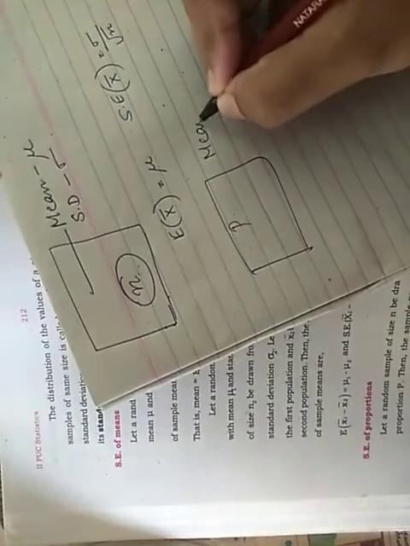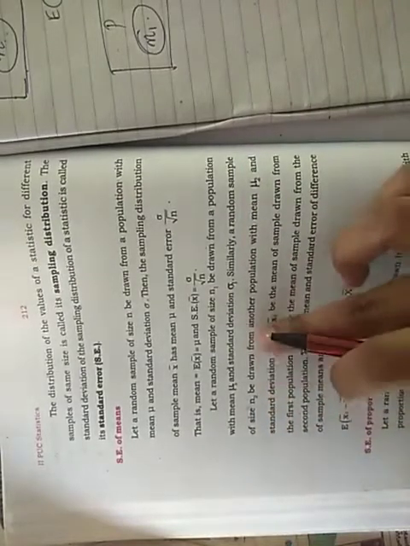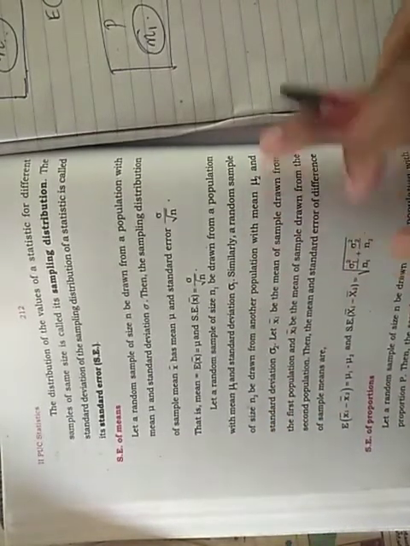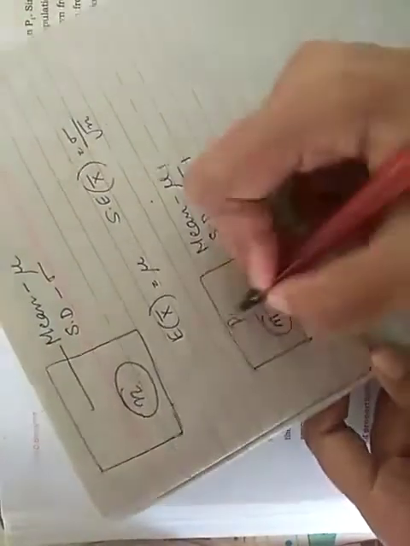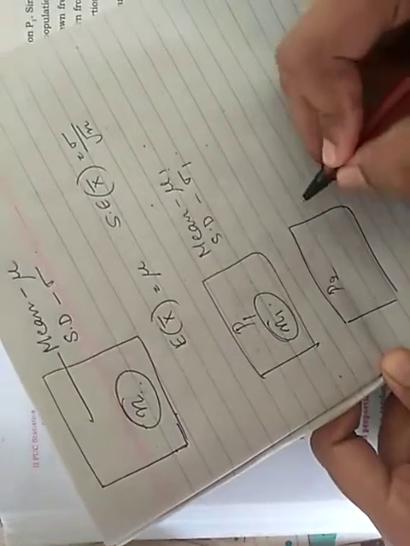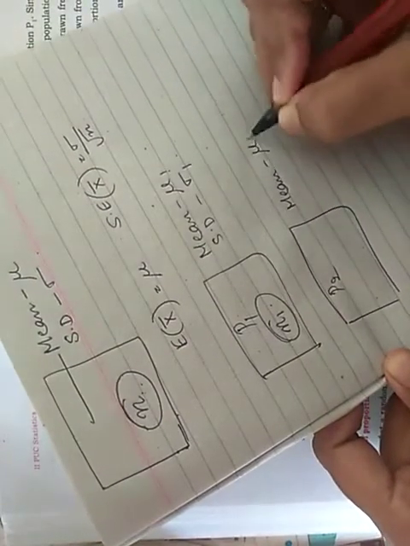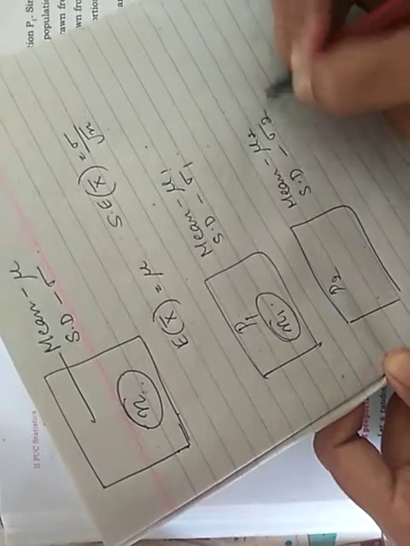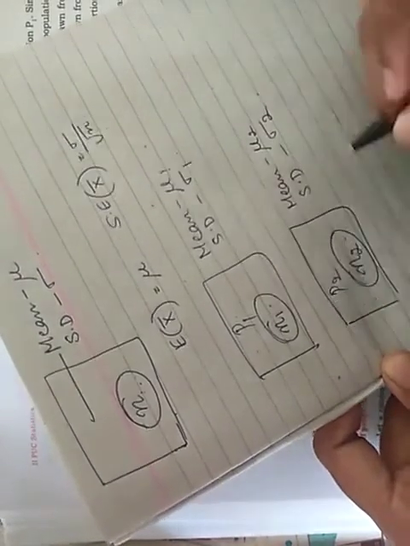This is the population whose mean is mu1 and standard deviation is sigma 1. I am taking a random sample of size n1. Similarly, a random sample of size n2 is drawn from another population with mean mu2 and standard deviation sigma 2. We'll call these populations P1 and P2. We are taking another random sample of size n2.